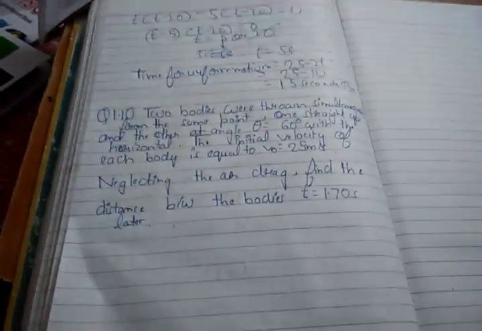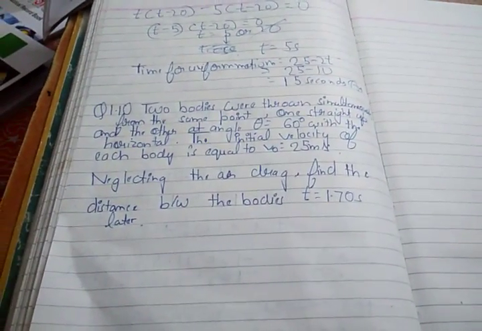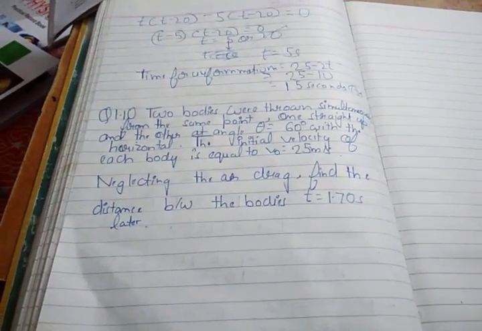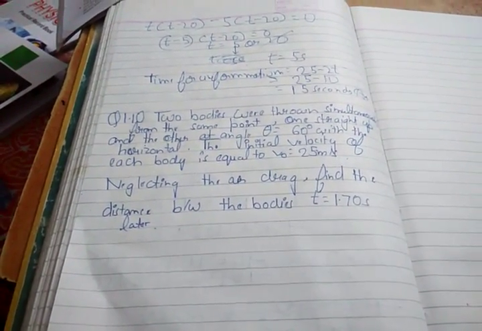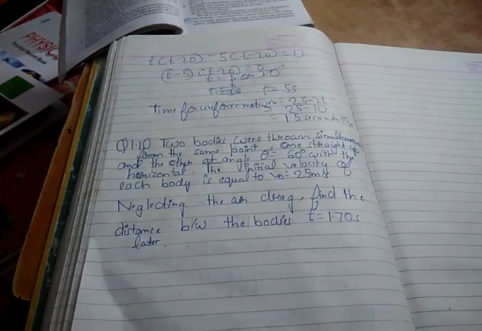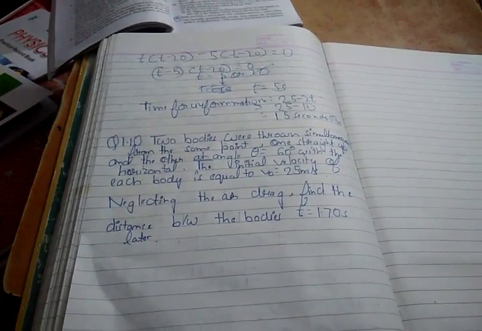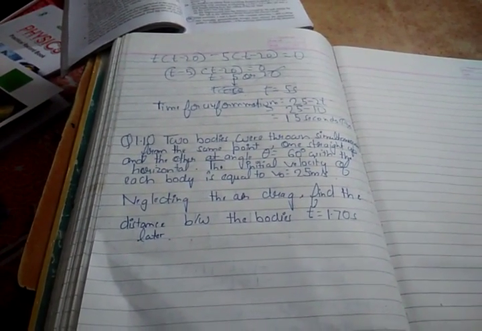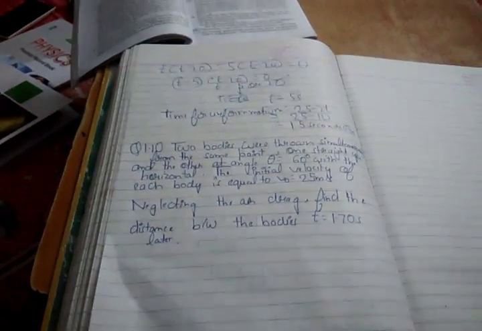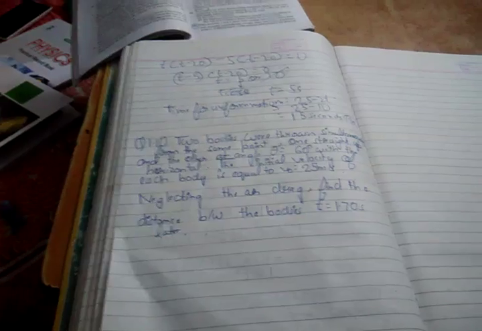Question 1.10. Two bodies were thrown simultaneously from the same point, one straight up and the other at an angle theta equal to 60 degrees with the horizontal. The initial velocity of each body is equal to v naught equal to 25 meters per second. Neglecting drag, find the distance between the bodies t equal to 1.7 seconds later.